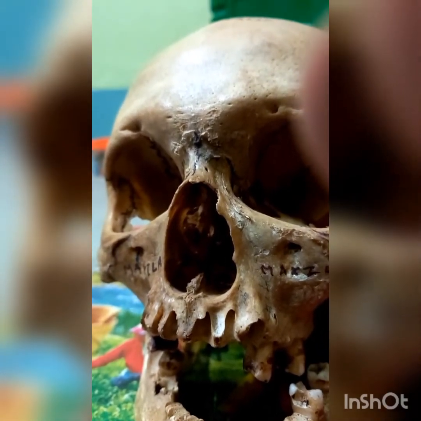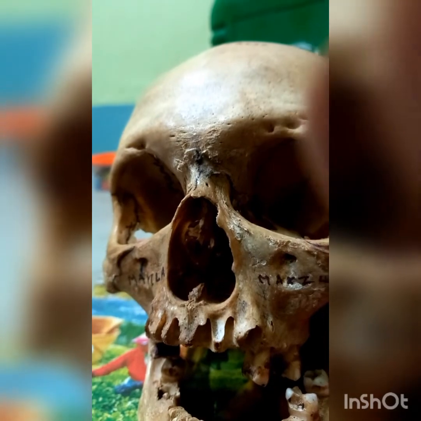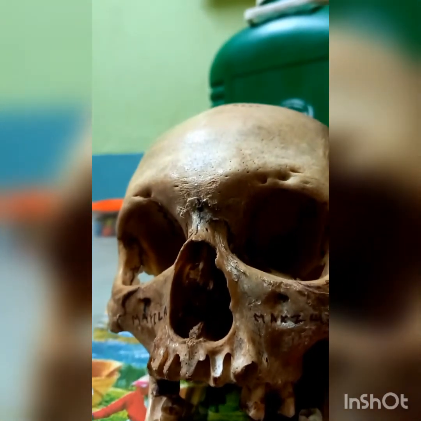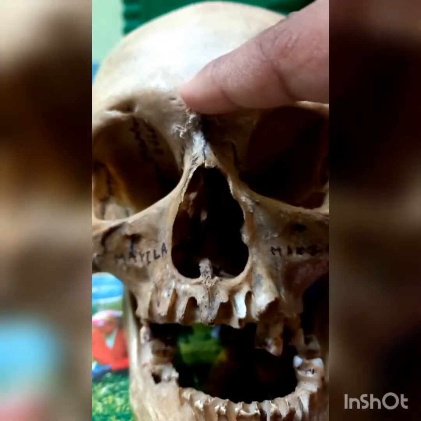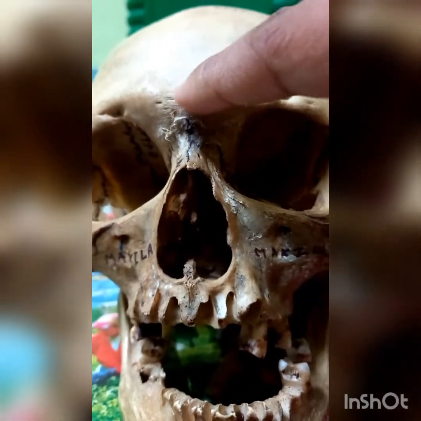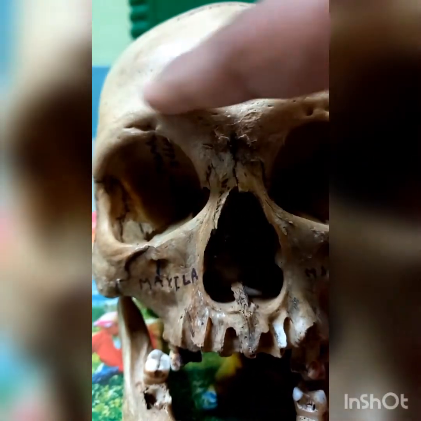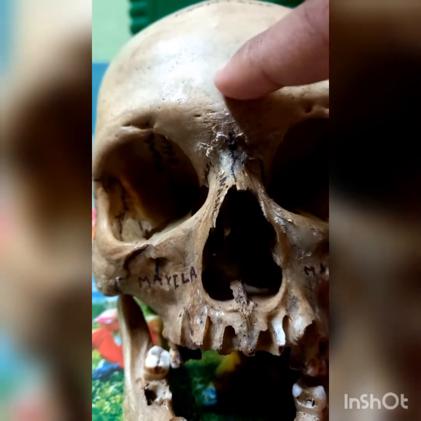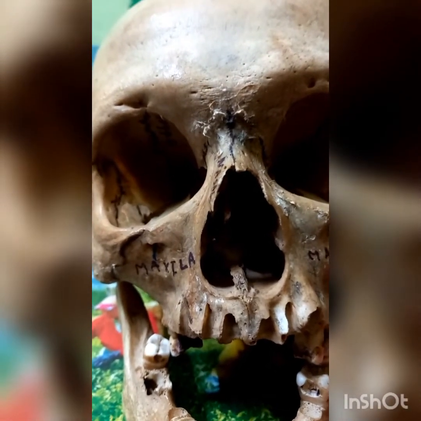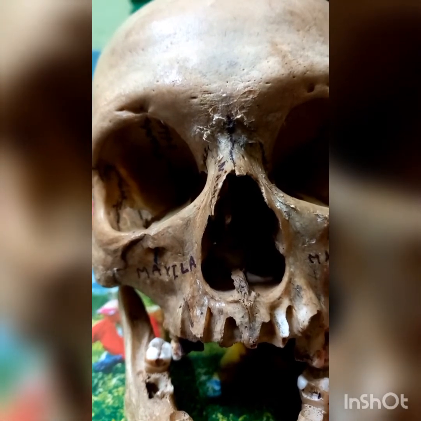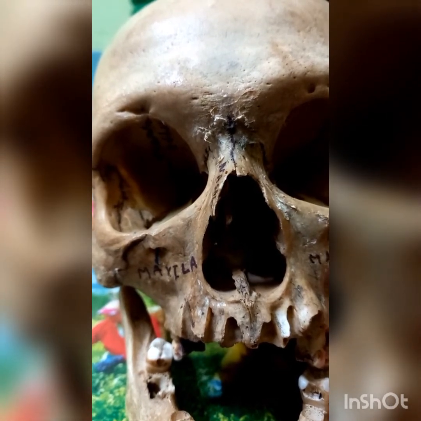And the glabella is the medial elevation connecting the two supraciliary arches, and here this point is somewhat elevated. This is called the glabella. The supraciliary arch is better marked in males than in females.